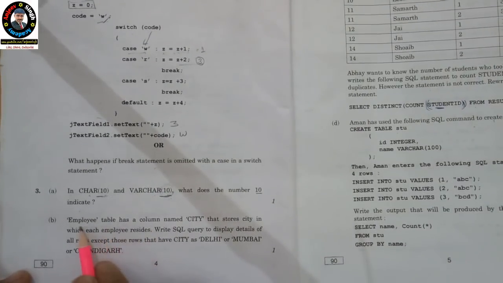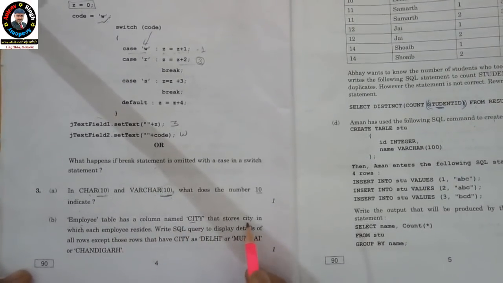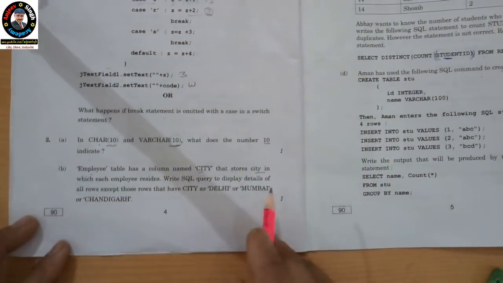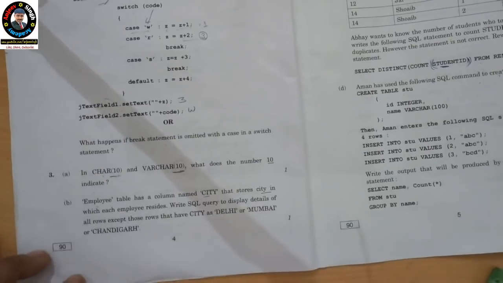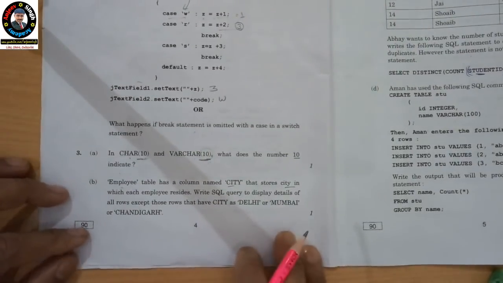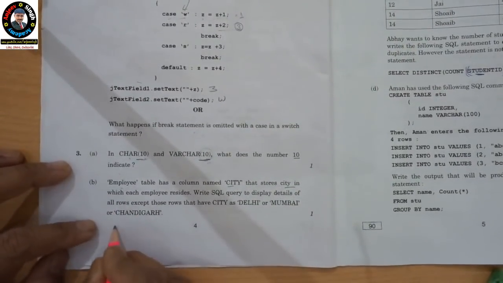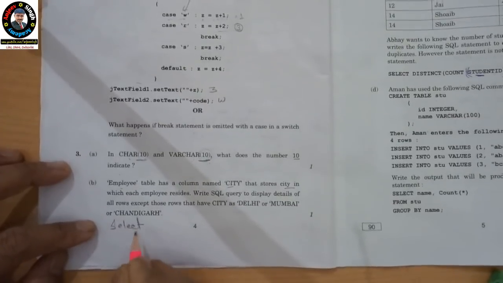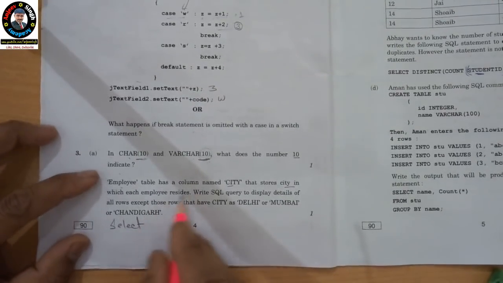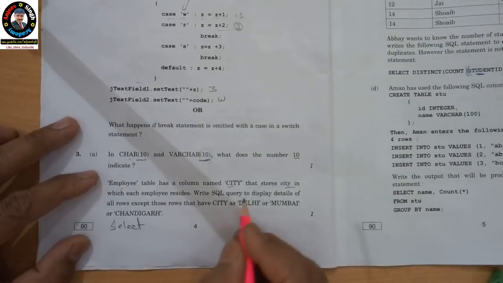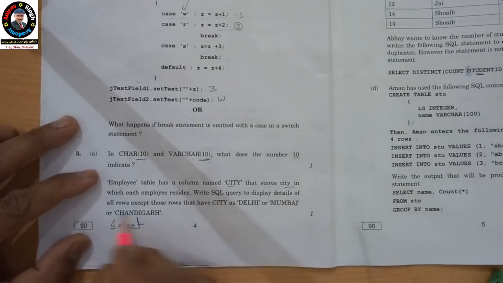Employee table has a column named CT that stores the city in which each employee resides. Okay, the SQL query you have to write is to display details of all rows except those rows that have a city as Delhi or Mumbai. So what is the solution of this query? Select, it's visible, yeah, select. Now what is the name of select? SQL query to display details of all rows.